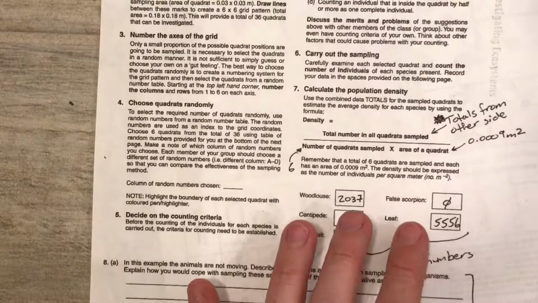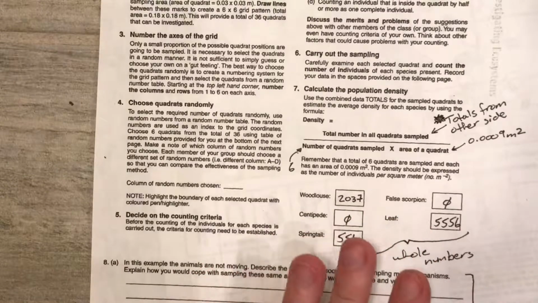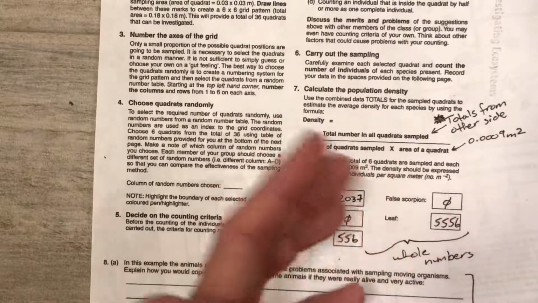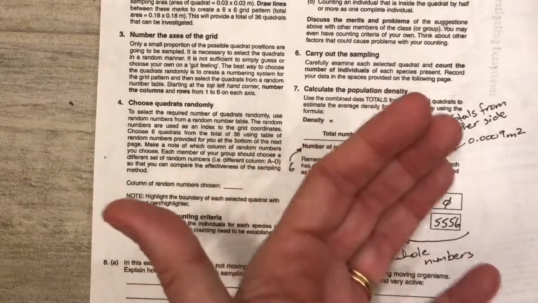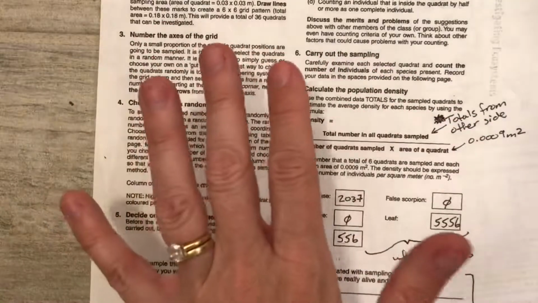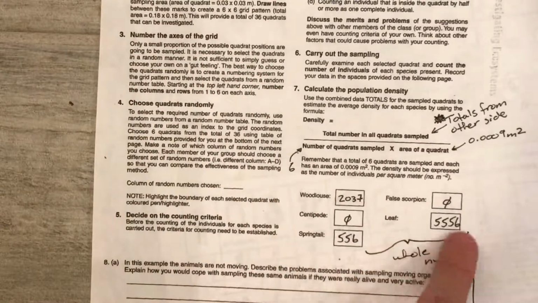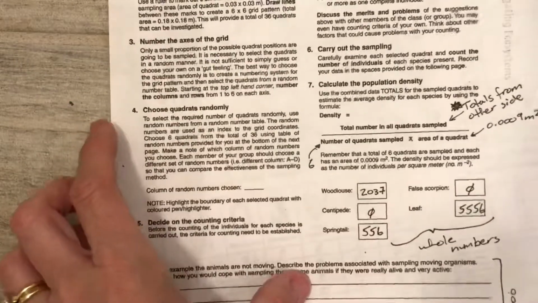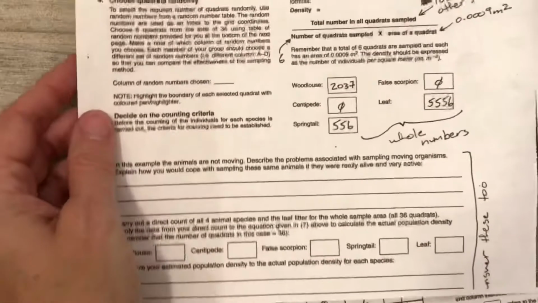How you choose to round is entirely up to you. If you have 100.2 and you want to round down, that's fine. If you're like, well, part of an insect probably represents a whole insect altogether, you can round up. Just use the same justification all the way around. So these are the numbers that I came up with for my estimations.